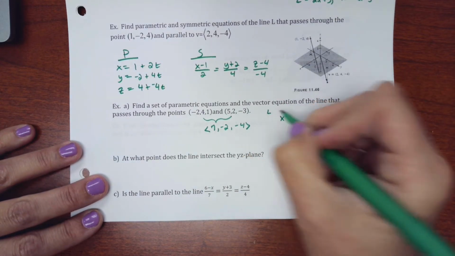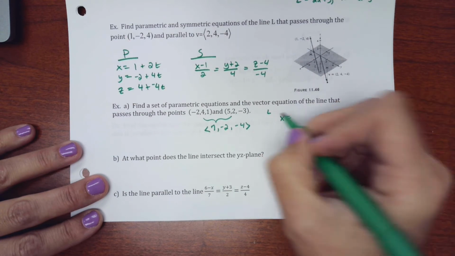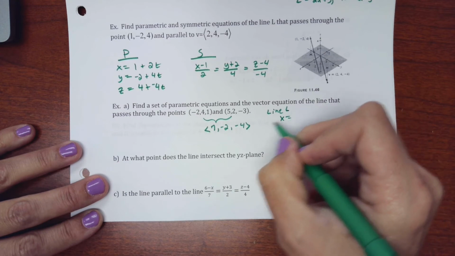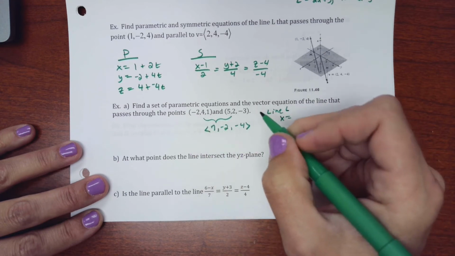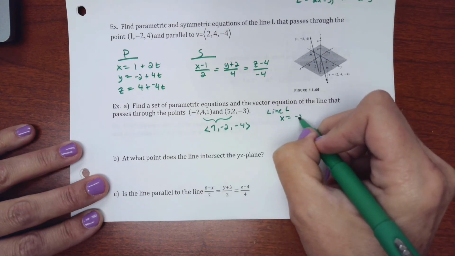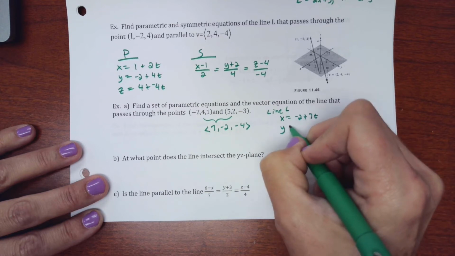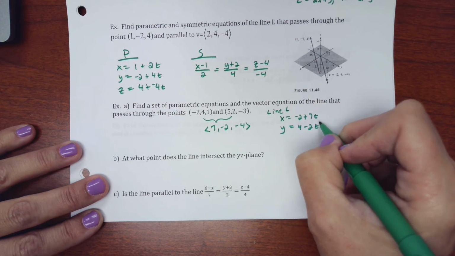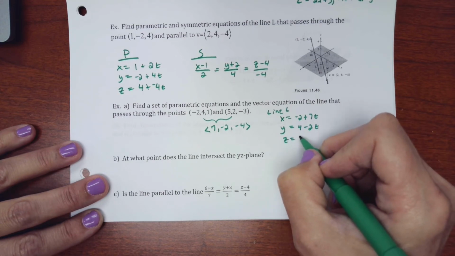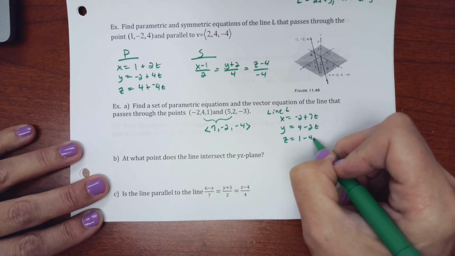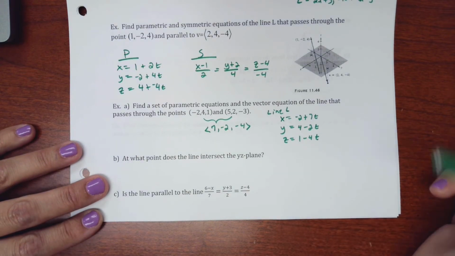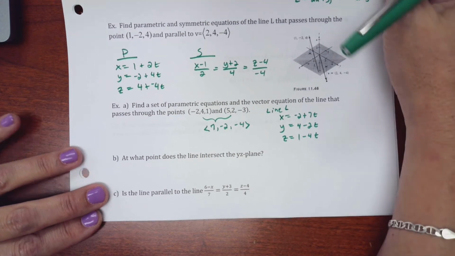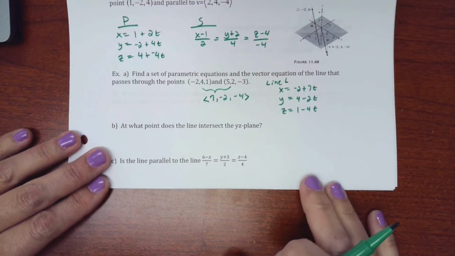So this is my line right here, I guess line L. x equals, I'm going to use this point right here, so negative 2 plus 7t. y equals 4 minus 2t, and z equals 1 minus 4t. Okay, so there's a parametric equation of that line. So these numbers could be replaced with these. That'd be fine.